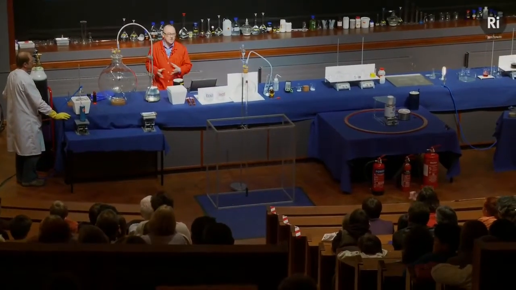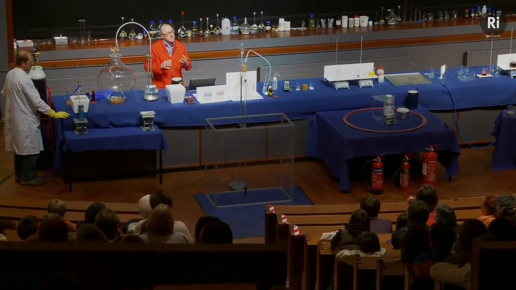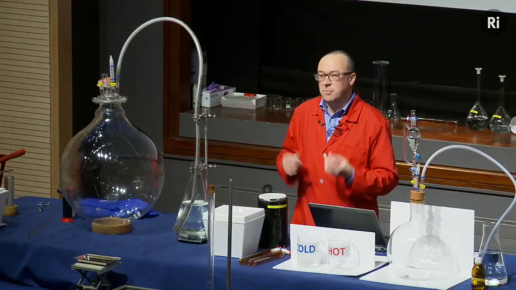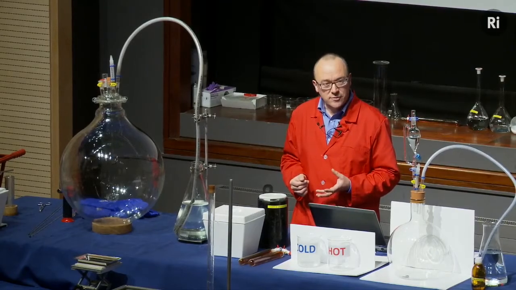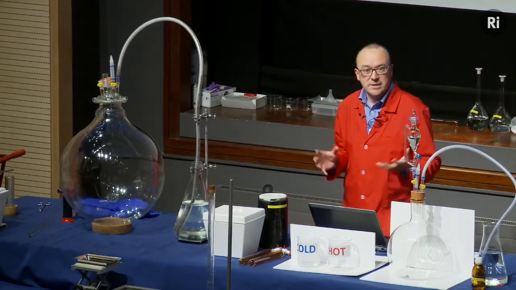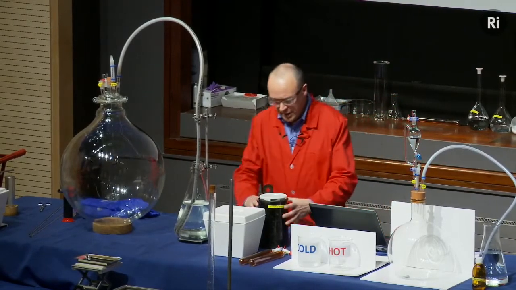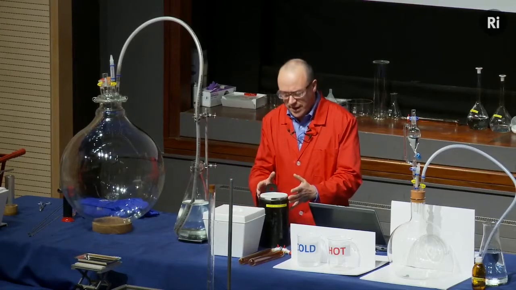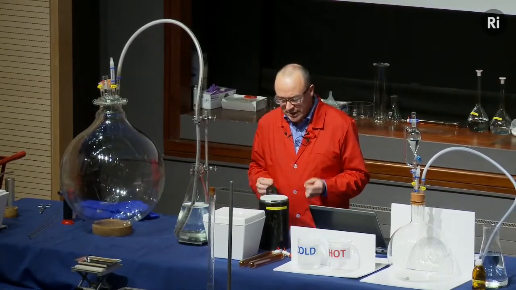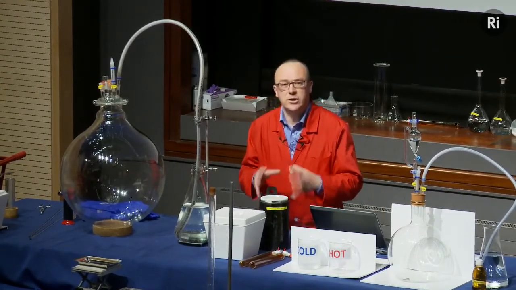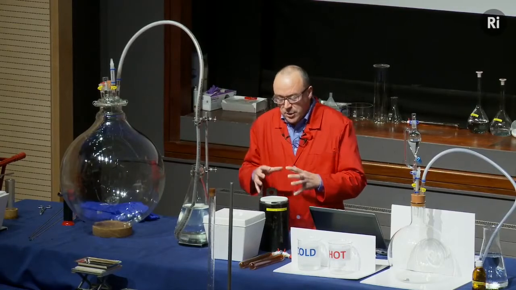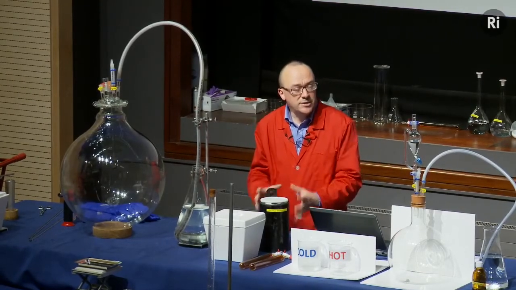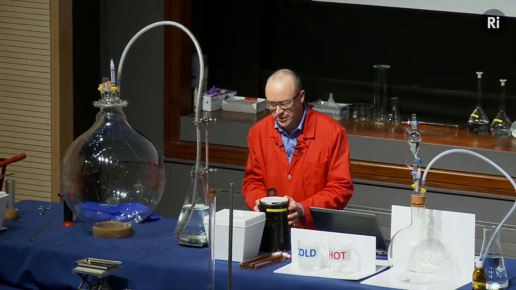Now, in order to fill the flask with pure oxygen, we're going to use liquid oxygen, and we're going to make the liquid oxygen by starting from another liquefied gas, liquid hydrogen. So in this vacuum flask, I have some liquid hydrogen. It's a colourless liquid. It looks pretty much like water, but it's at a very low temperature. It's at minus 196 degrees centigrade.